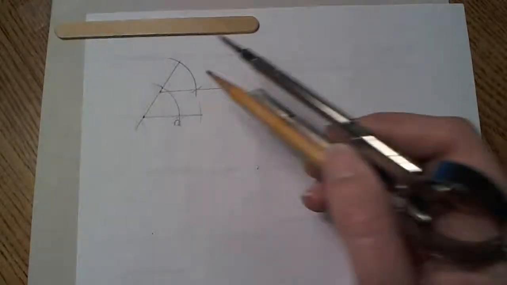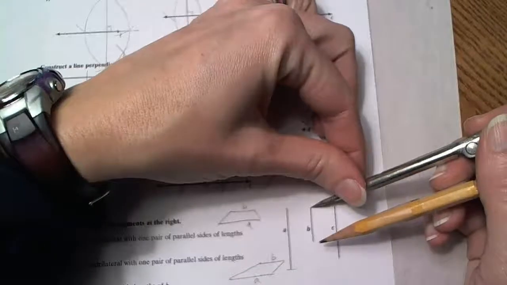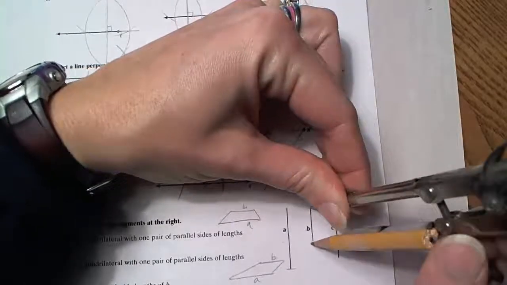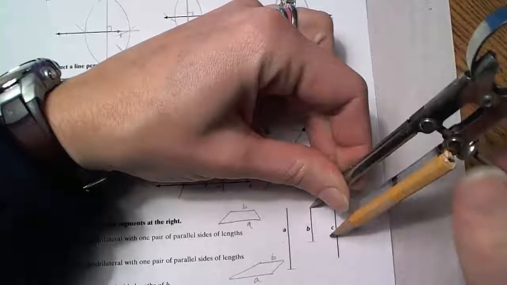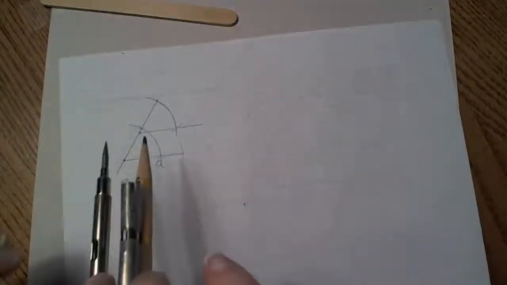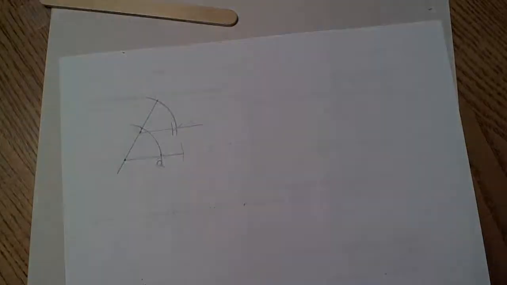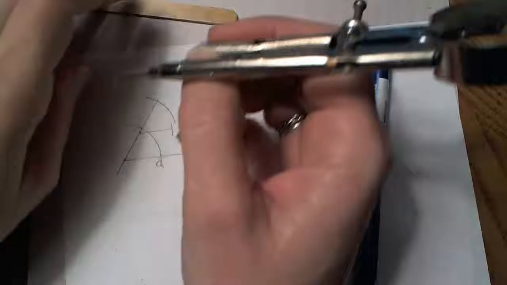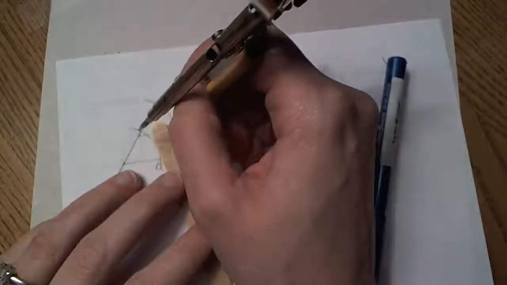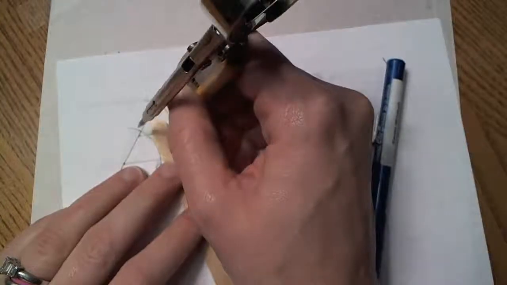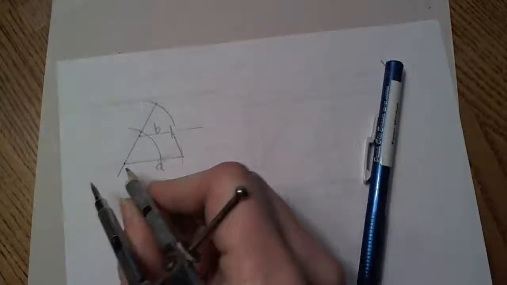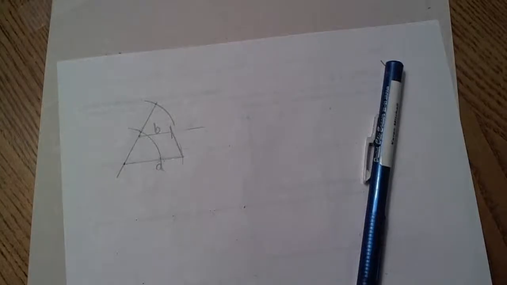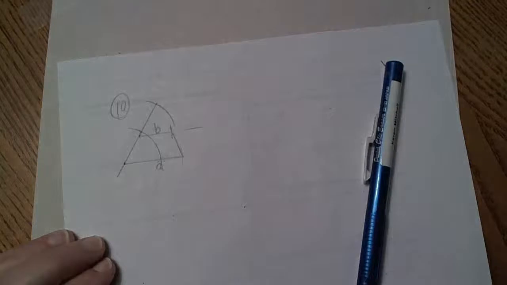But wait a minute, that was supposed to be the length of B. Let's go find out. How long was B? B was from here down to here. Ooh, I almost had it. There we go. Come back to this side. Now I know B has to start here and only go as far as this hatch mark. So I can erase everything else, or not. And now I'm just going to connect this point with my other end point down here. And now I have A and B and the other two sides that aren't necessarily parallel. So that was number 10. Let's go with number 11.